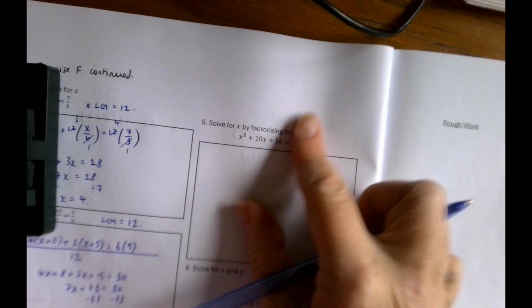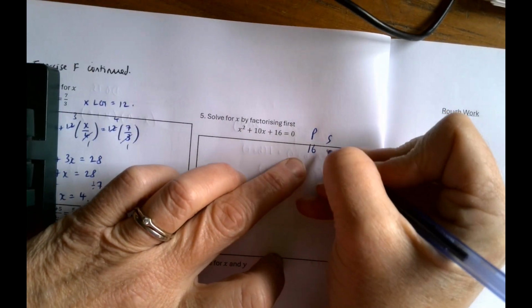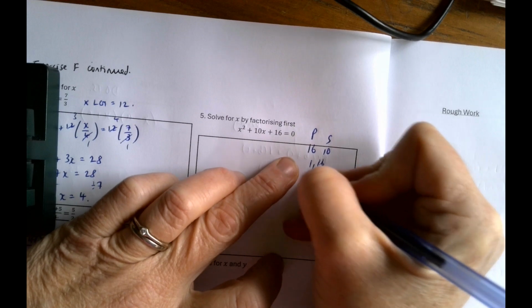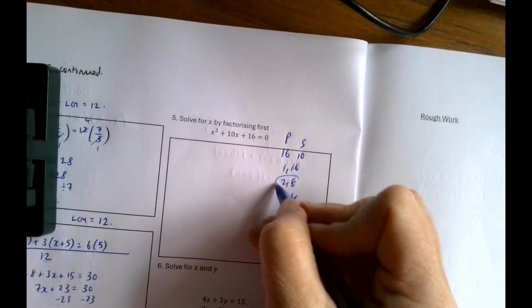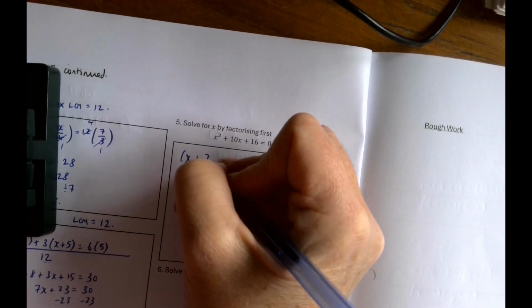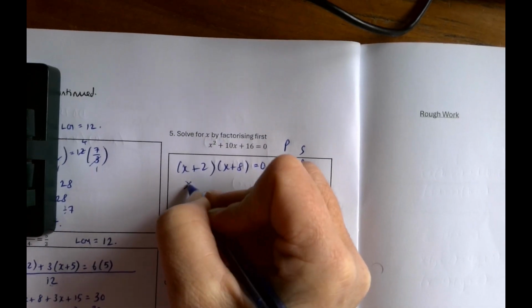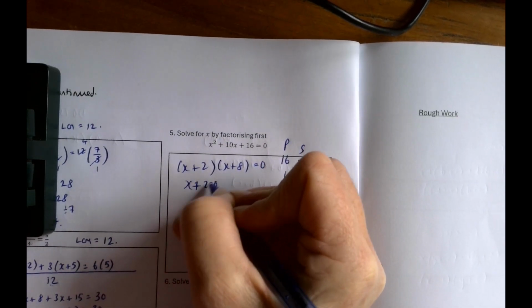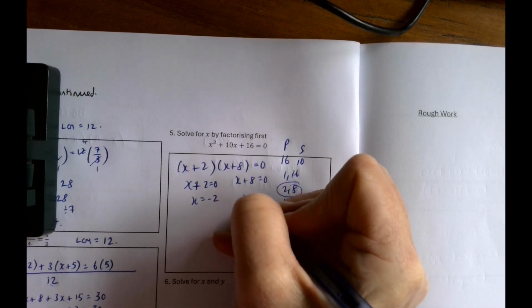Okay, solve for x by factorizing first. So the product is 16 and the sum is 10. 1 and 16, 2 and 8, 4 and 4. It must be 2 and 8 because 2 and 8 add up together to give 10. x plus 2, x plus 8 is equal to 0. So x plus 2 equals 0, x equals minus 2. x plus 8 equals 0, x equals minus 8.